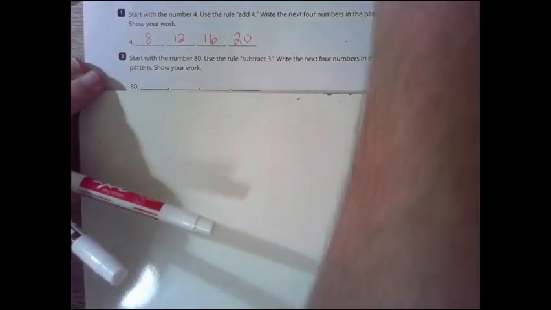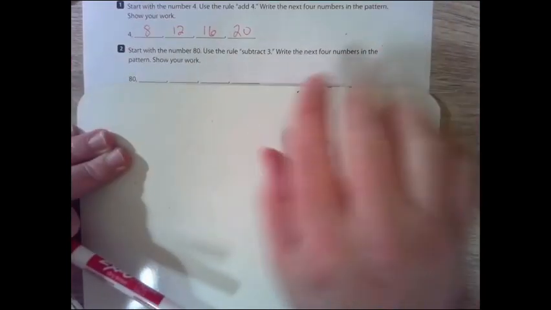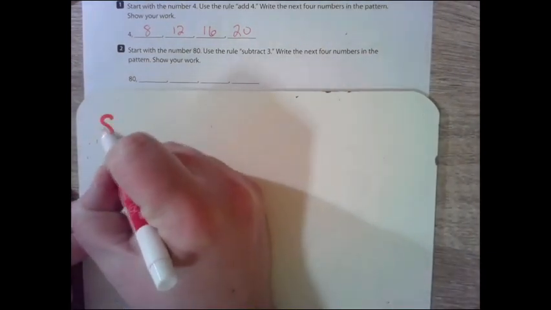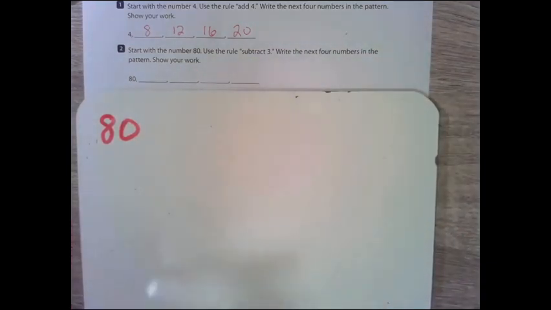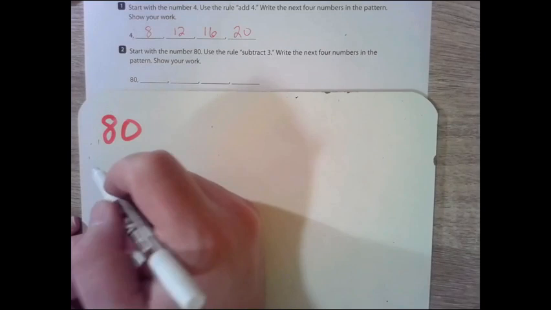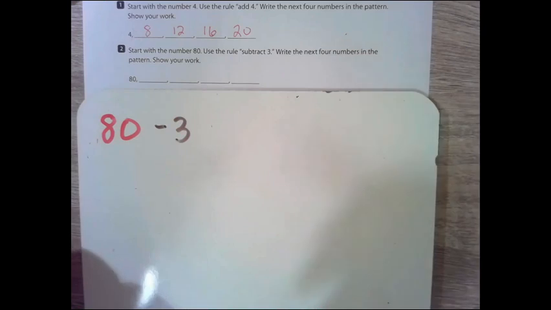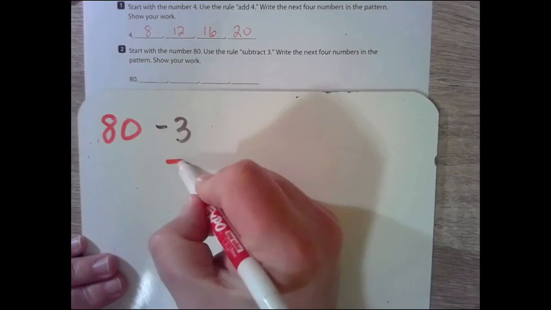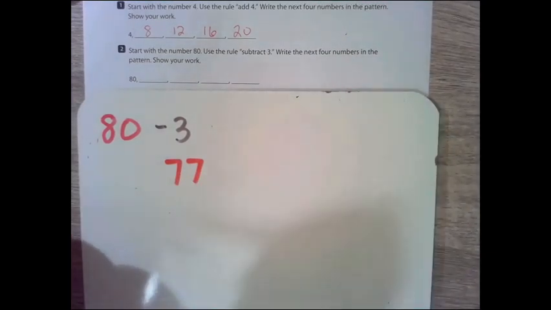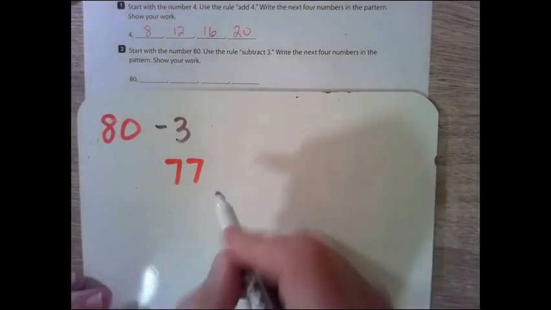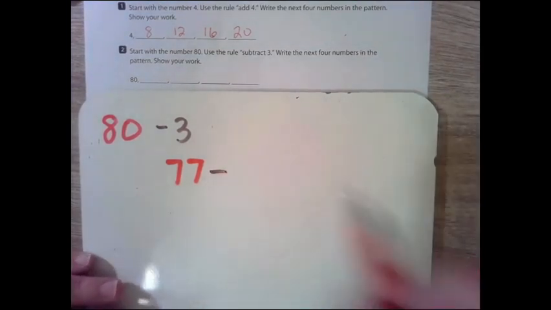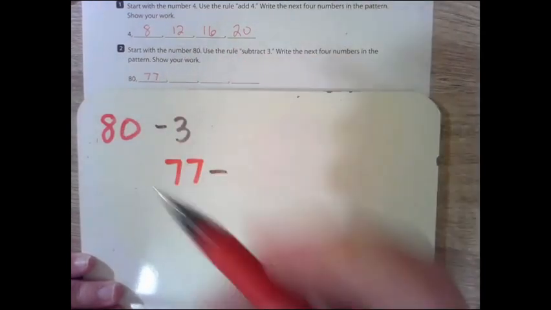If we look at number 2, this time we're starting with the number 80, and we're using the rule subtract 3. I'm going to start with 80, and again I'll use brown for my rule. 80 take away 3 is 77. Let me put it on our paper here, 77. Again, I'm just counting backwards by 3.